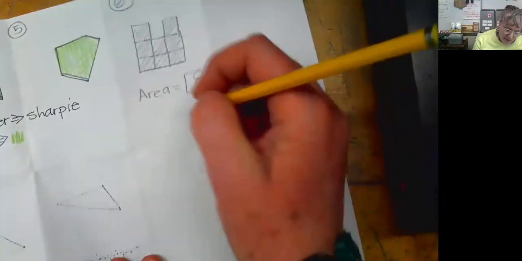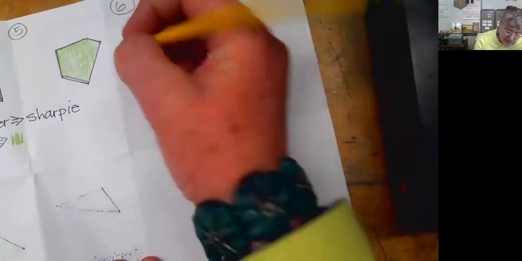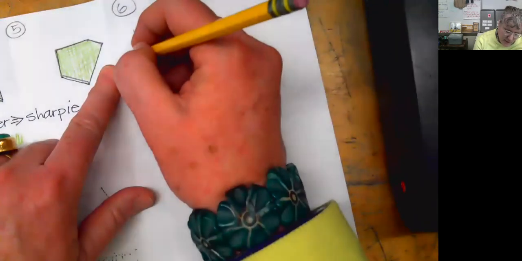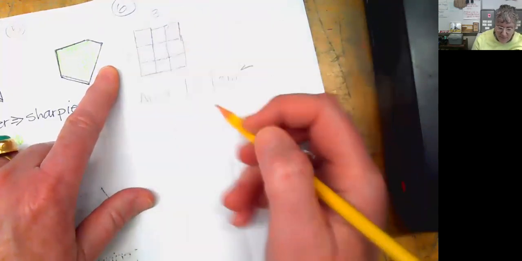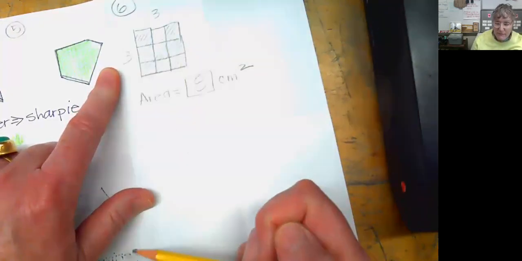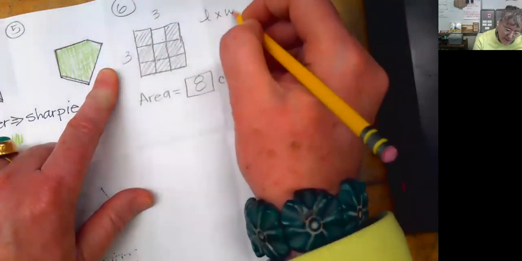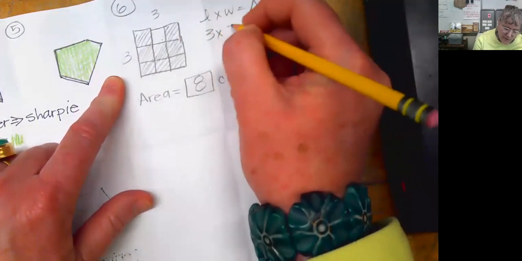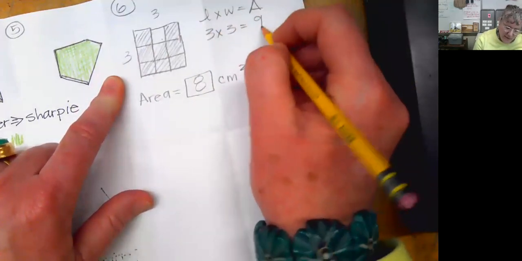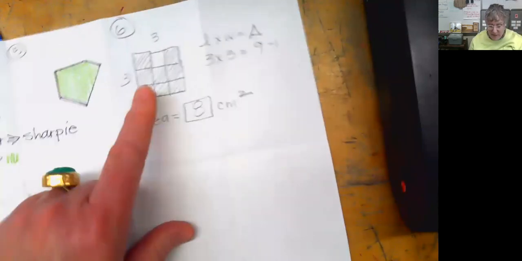Now, because I know this is length and width, I could kind of go like this and say this is 3 by 3, 3 times 3 minus this 1 square. So length times width equals area. So I could say 3 times 3 equals 9, and then minus 1 because that was not there, right?